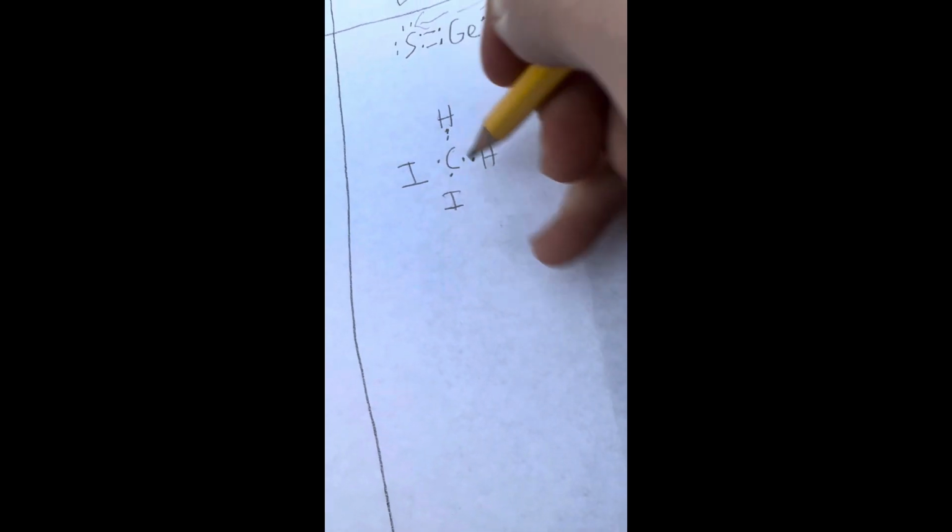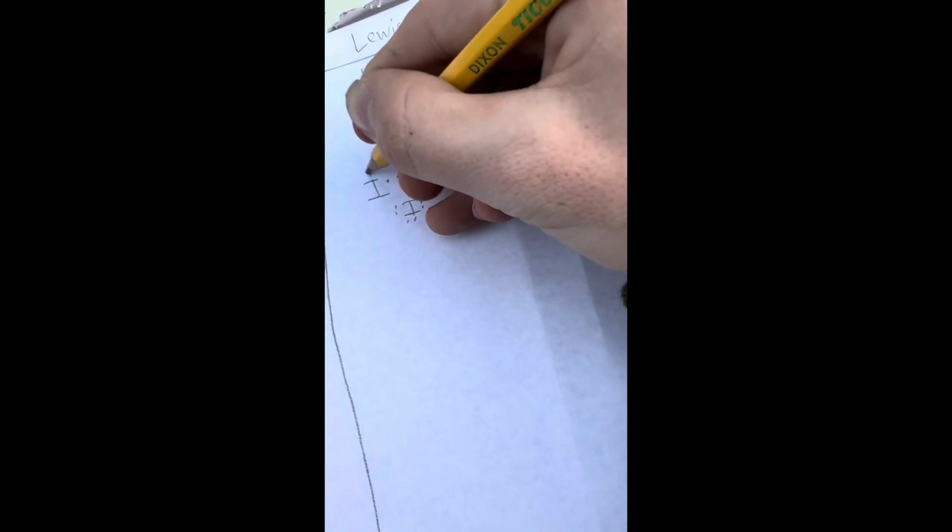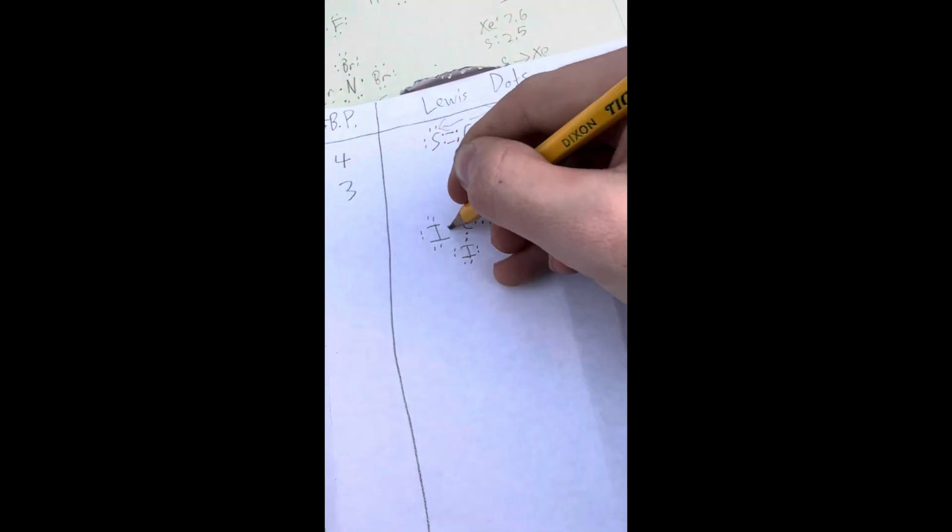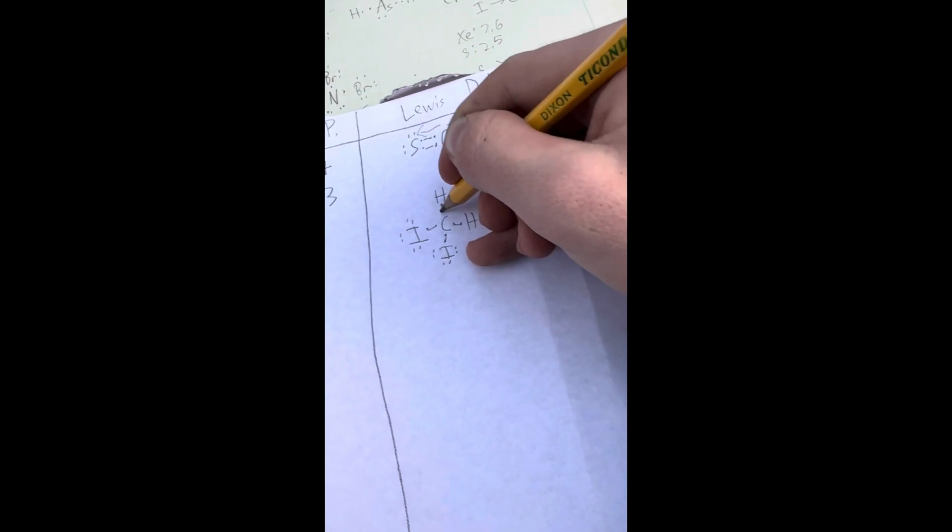And so hydrogen has 1 valence electron each, so they're going to go like that. And iodine has 7. So 1, 2, 3, 4, 5, 6, 7. We're going to connect the bonds like that.